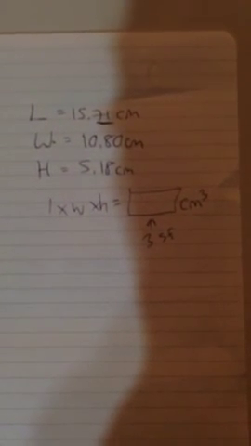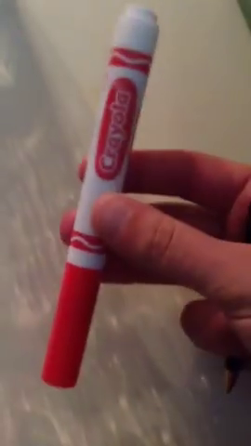So choose your object, and you'll be doing that measurement and reporting on your data sheet and submitting that online. You only have to choose one object, whether it be a rectangular solid or a cylindrical solid, such as a marker or something similar. So that is part 1.